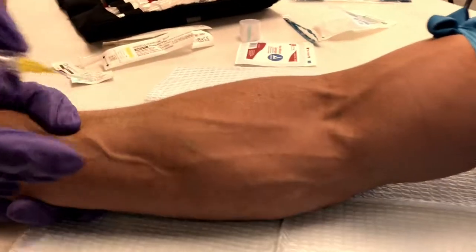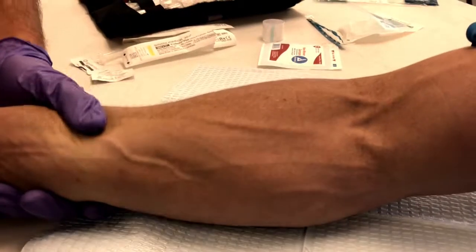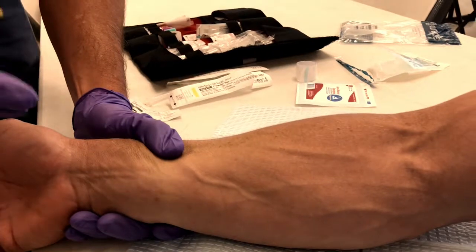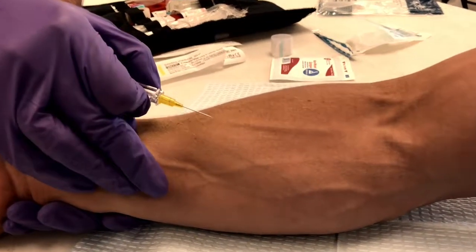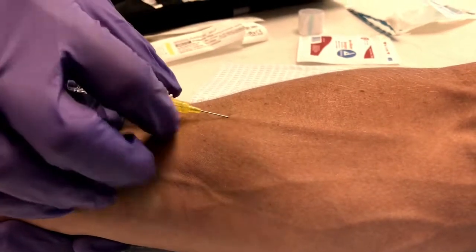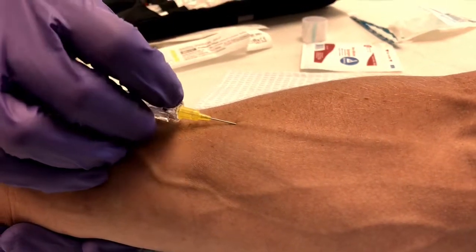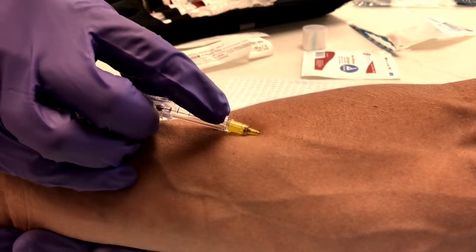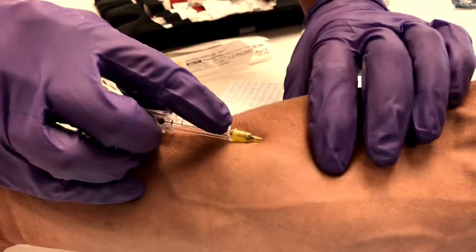Good technique. I'm pulling traction low on this patient. You can see the skin get blanched out a little bit and actually makes those veins a little more prominent. I come in, I visualize it, come in at about a 45-degree angle, get a flash, advance, pulling the needle back, occluding above.